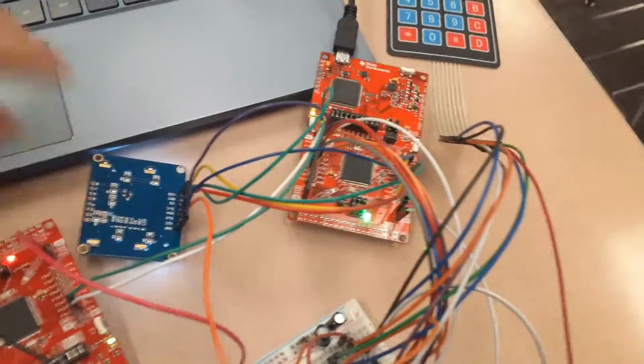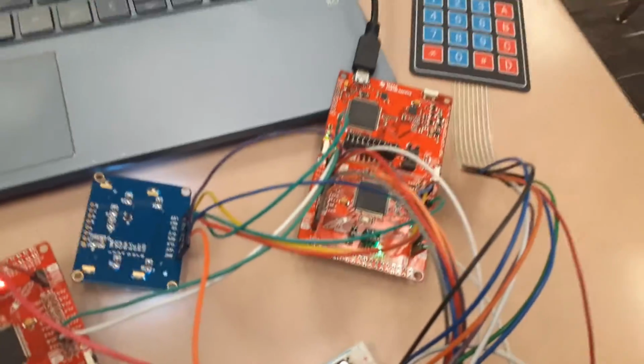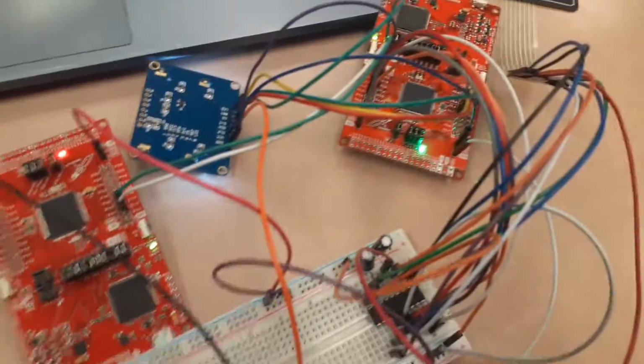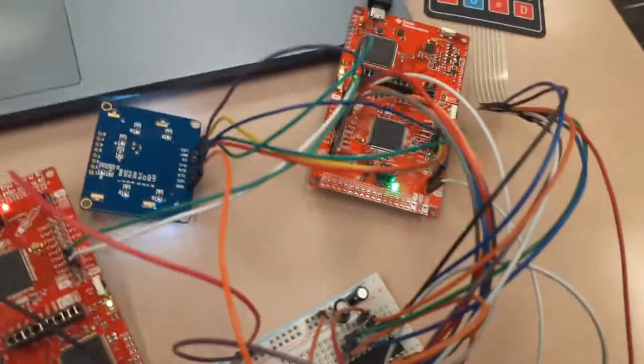But that's my demonstration. It's a distributed primality compute cluster. In this case, it's only 2 boards, but the code is set up in such a way that it could handle more boards.